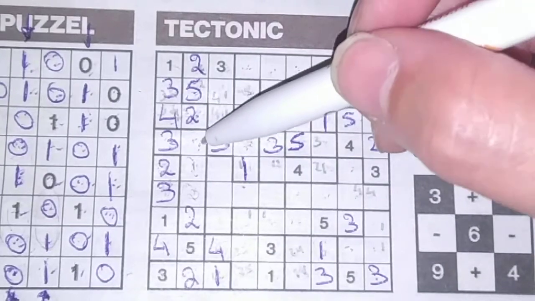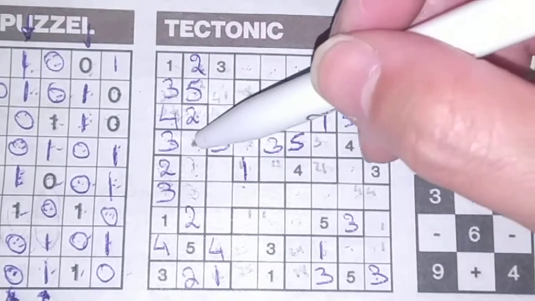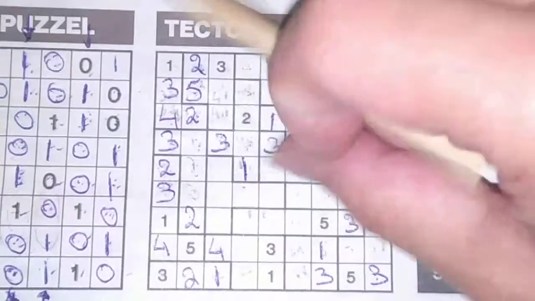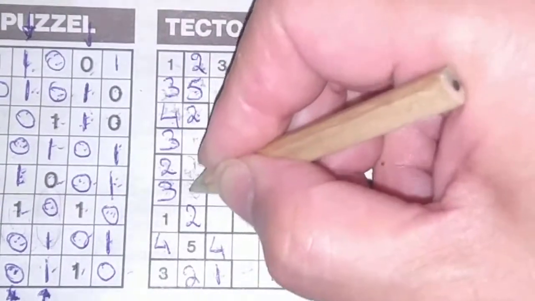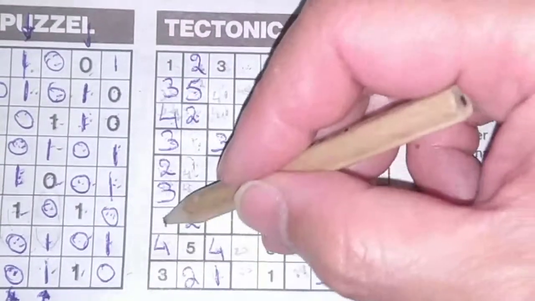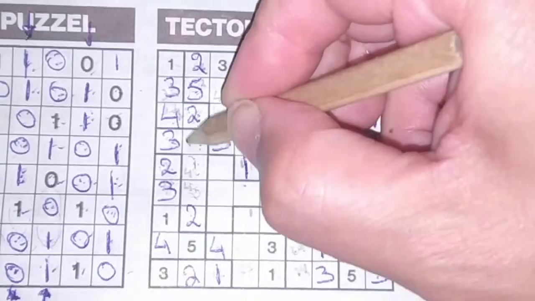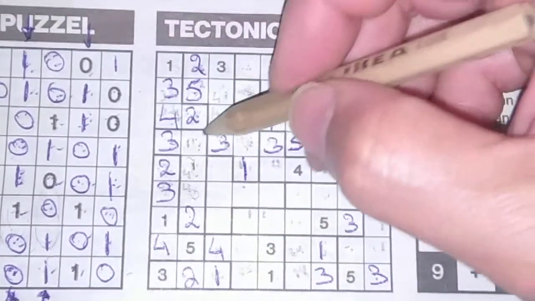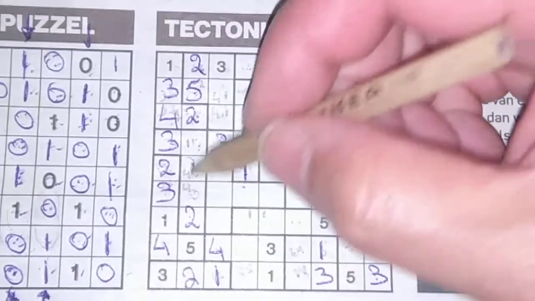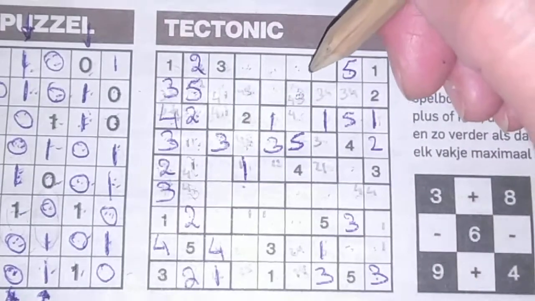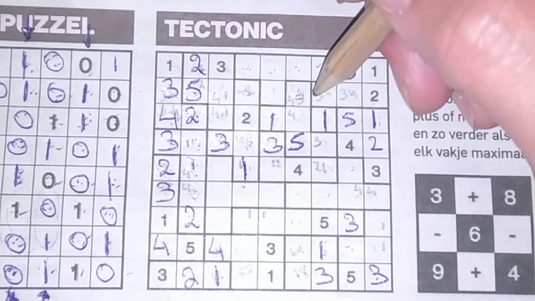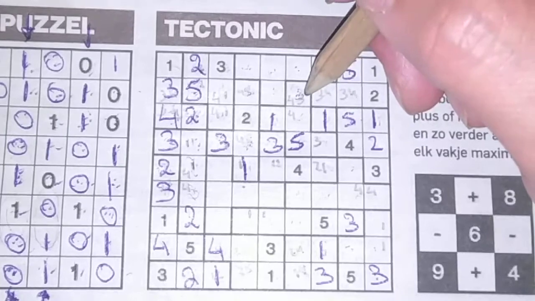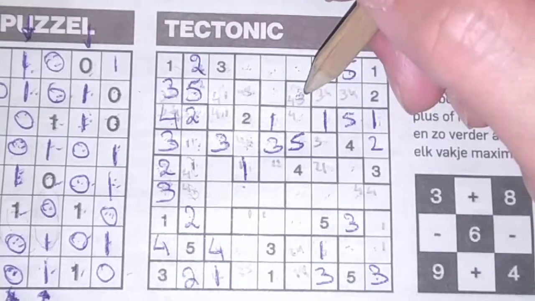Then we have the 4 here, so this cannot be a 4. The 4 should be here or there. The 1 cannot be here, so the 1 should be here or there. And the 5 could be everywhere. Done.